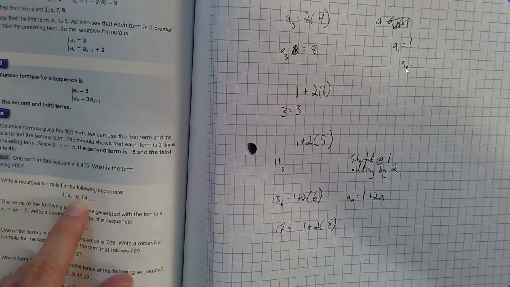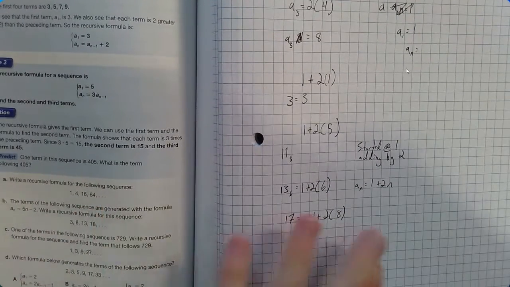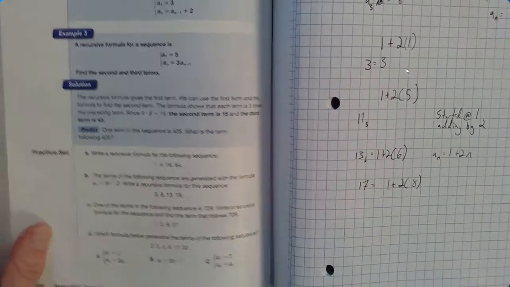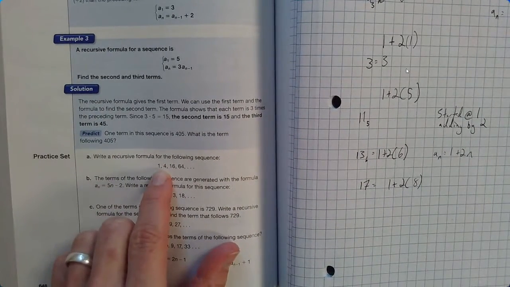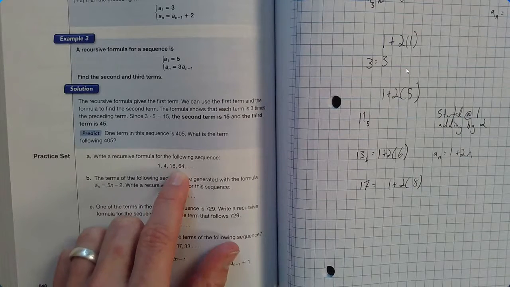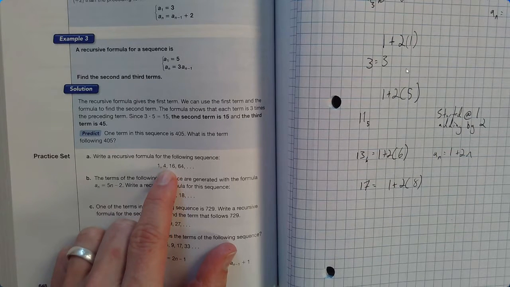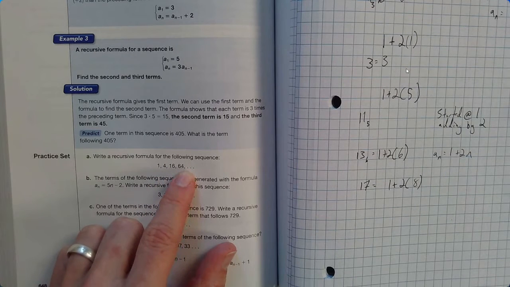Is it adding by 3 each time? Doesn't quite look like it, because here, it goes up by 3. Over here, though, it doubles. Here, it goes up by 12, and then over here, it goes up by a lot more.